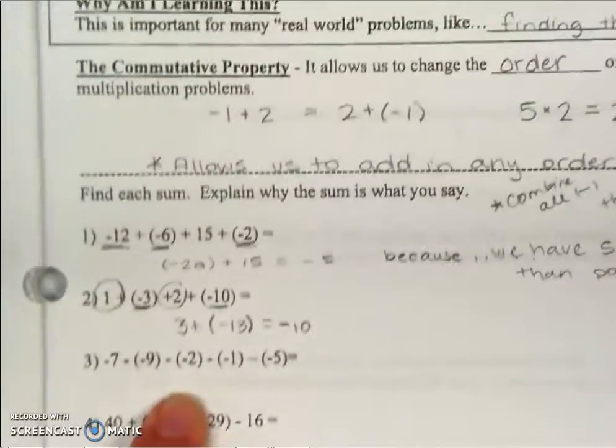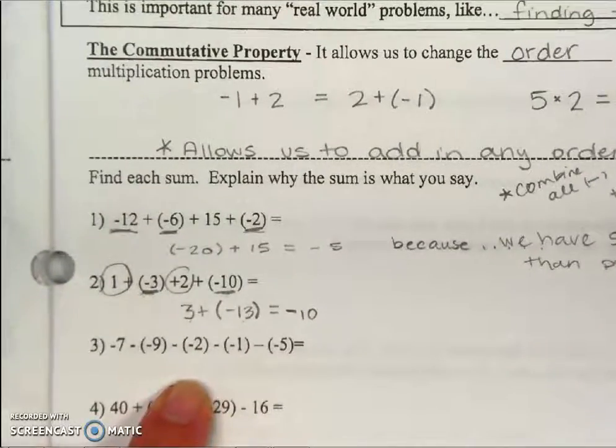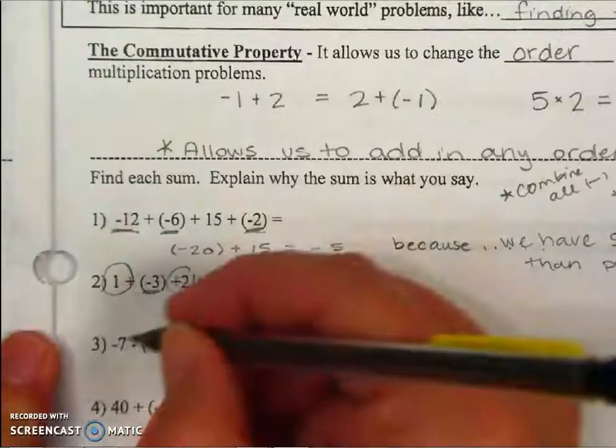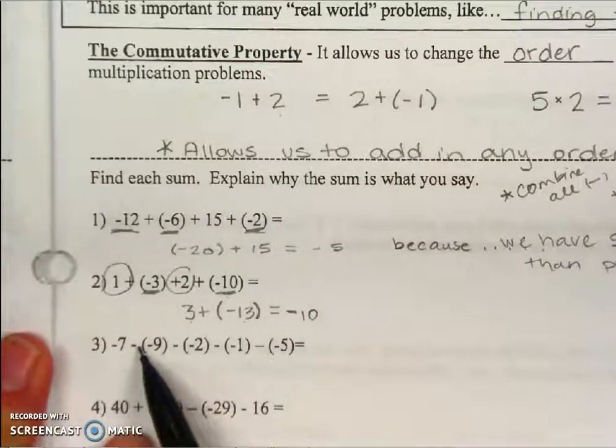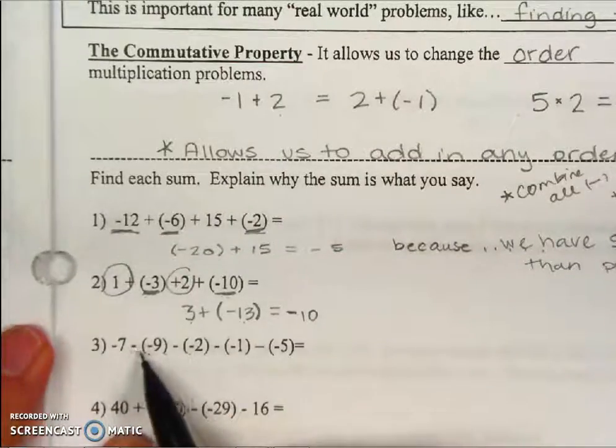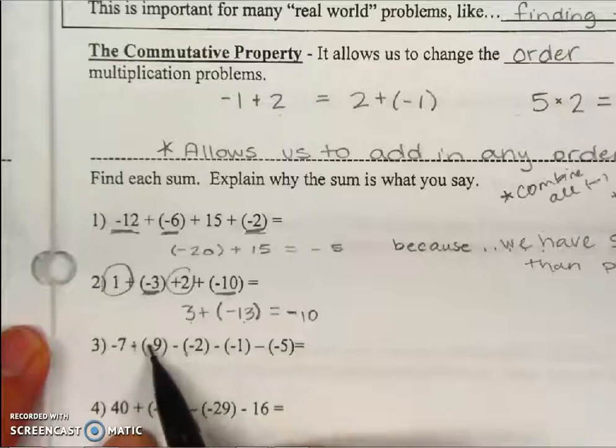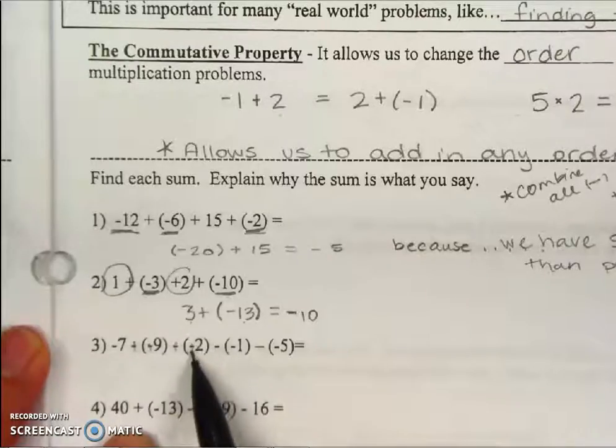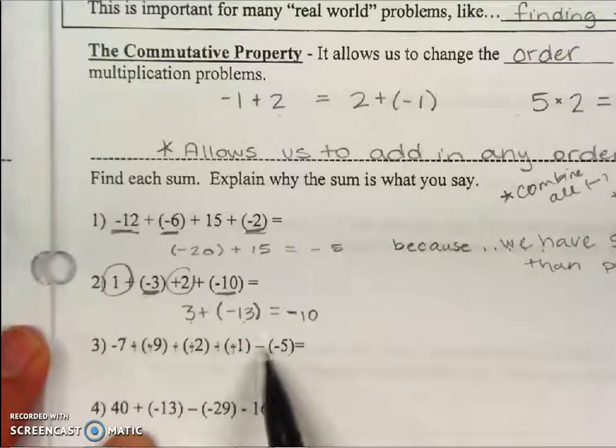All right, on to the next one, number 3. Oh, wow, look at this one. So this one's showing a whole lot of subtraction. But remember, we always write subtraction as adding the opposite. That's what we did yesterday. So we're going to go through and write in and add the opposite everywhere we see a subtraction sign. So add the opposite, add the opposite, add the opposite, add the opposite.